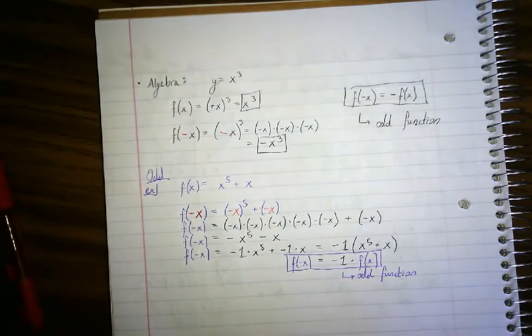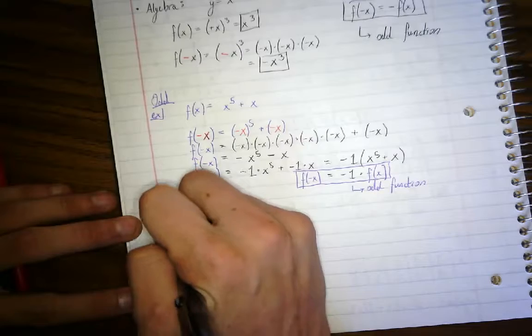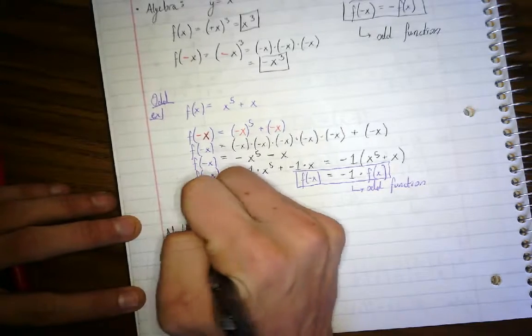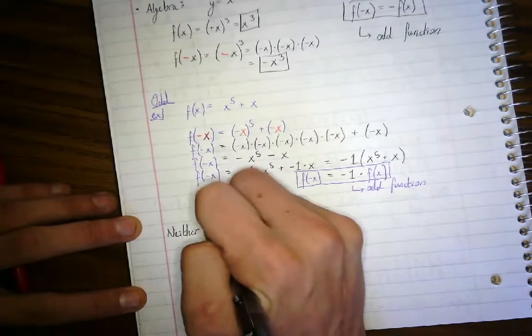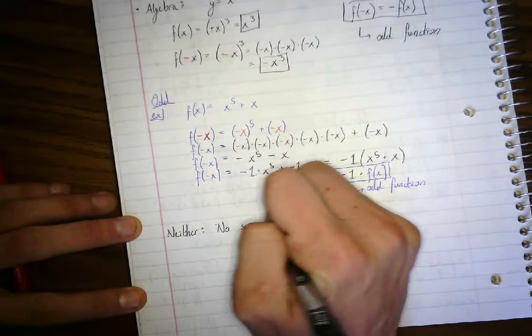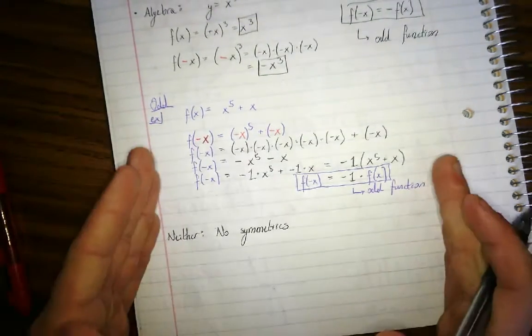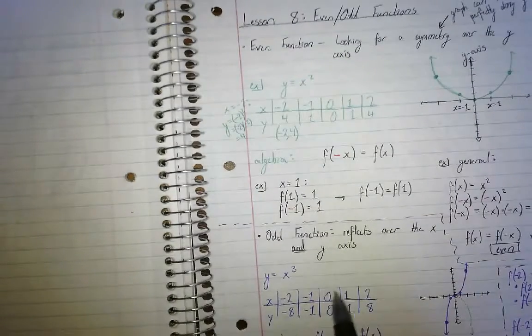So neither is the last case we look at. That just says there are no symmetries. And all that's saying is we can't really fold our graph either way. We can't find any nice symmetries when we look at 0 on our chart and take a step over.